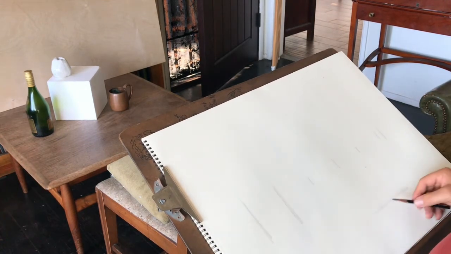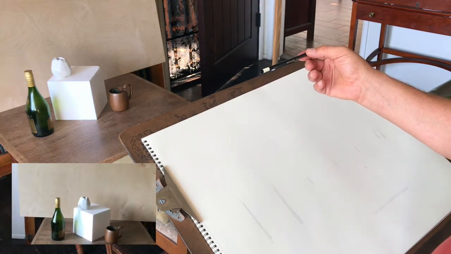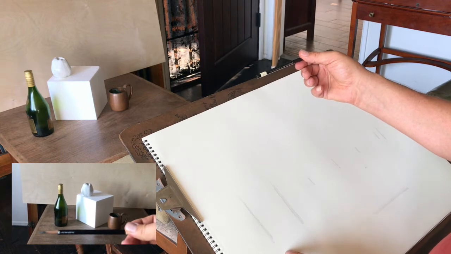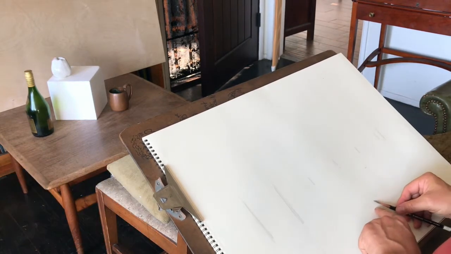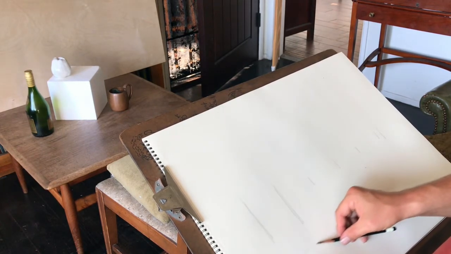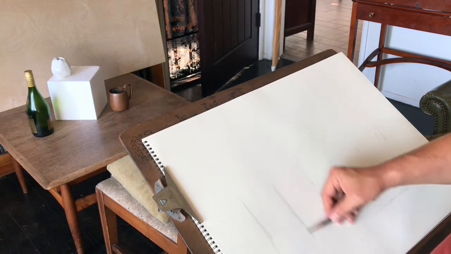Okay, so if my copper cup starts here, now I'm going to use my horizontal alignment tool, line up my pencil with the bottom of the bottle, and check across. It's a little tiny bit higher than my copper cup. Just a little tiny bit. All right, so now I know my bottle is going to start right about here.